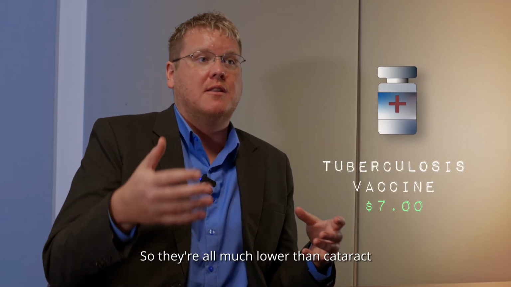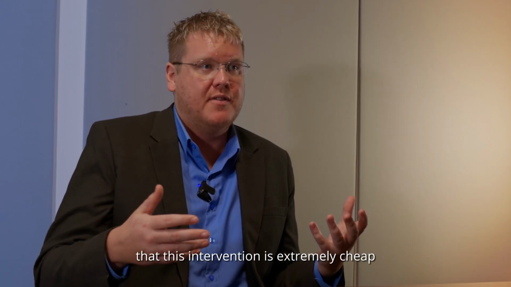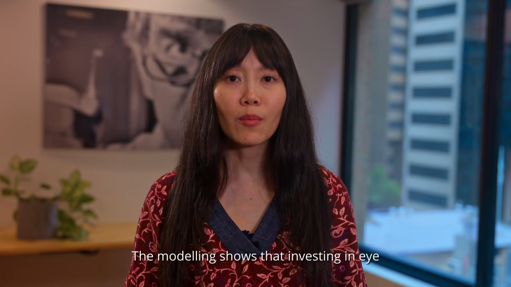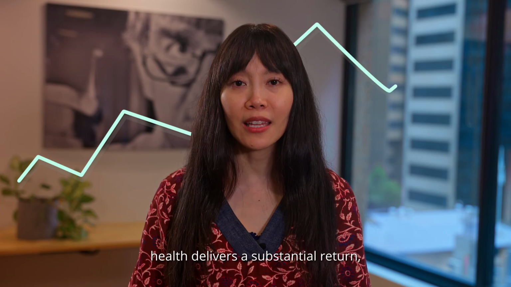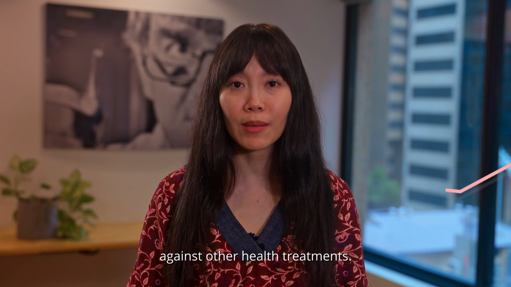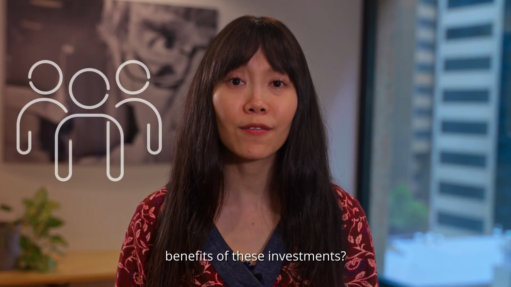So they're all much lower than cataract surgery in particular, because we know that this intervention is extremely cheap and quick to deliver. The modelling shows that investing in eye health delivers a substantial return, especially when compared against other health treatments. How then do communities practically experience the benefits of these investments?